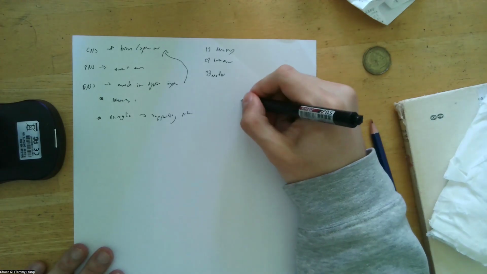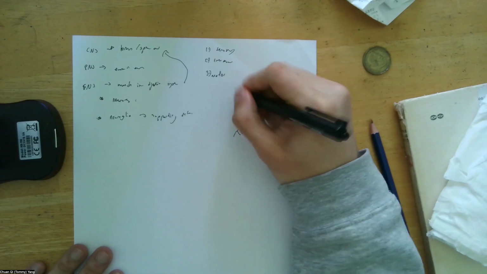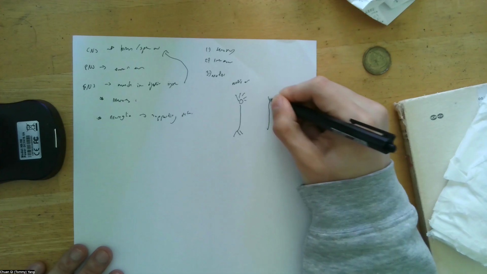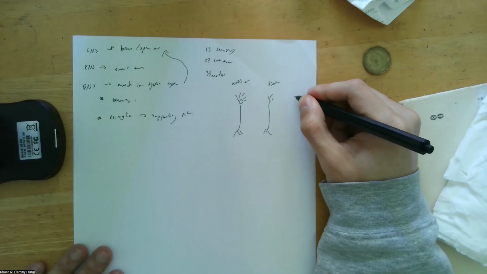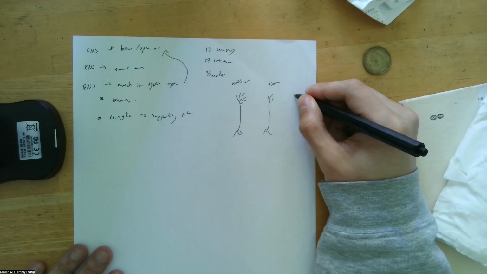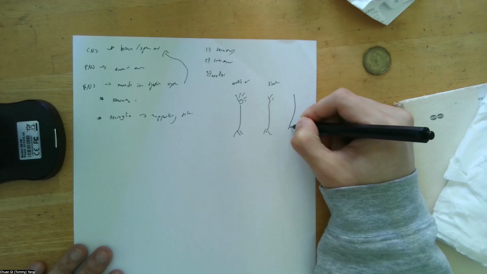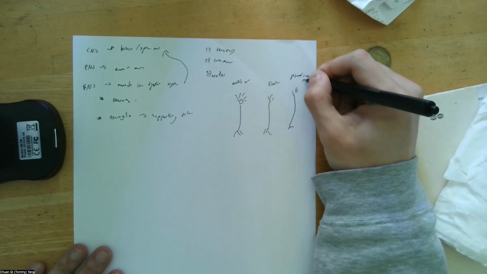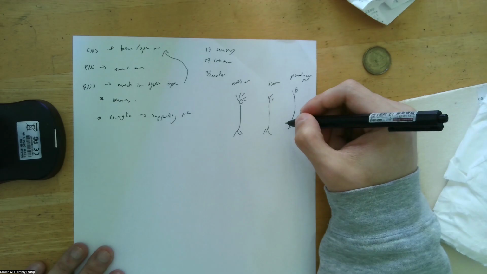There are also many ways of classifying neurons. Say a neuron is like this. You have multiple dendrites and one axon. This is going to be called multipolar. If you have an axon with two dendrites, this is going to be bipolar. Pseudo-unipolar basically means you have one axon connected to a soma, and the dendrites connect directly to the axon.